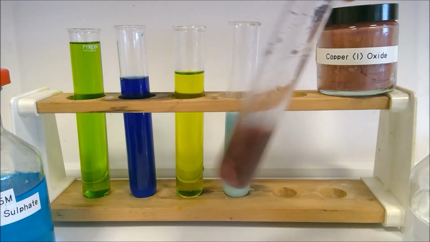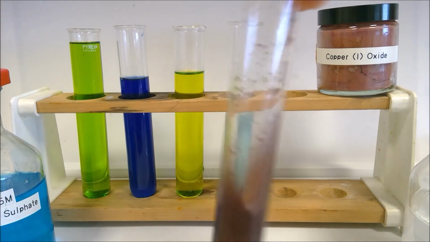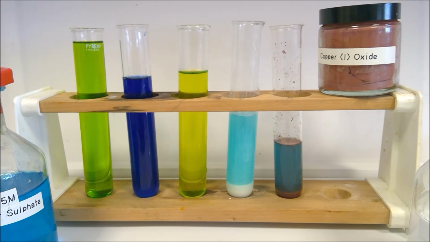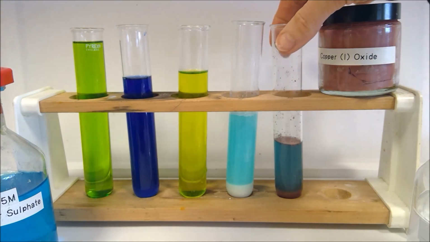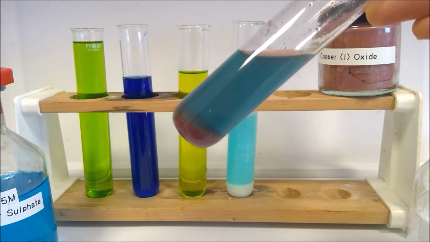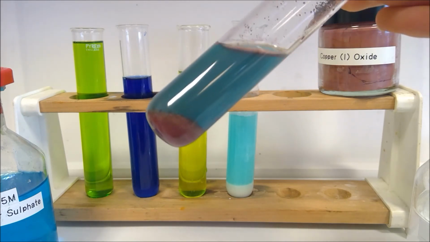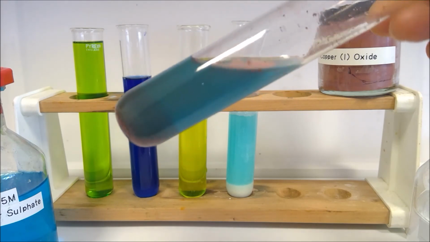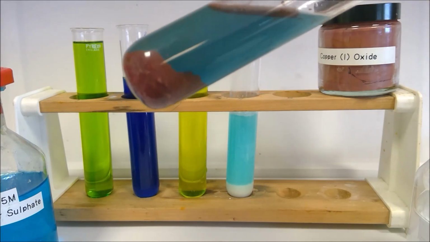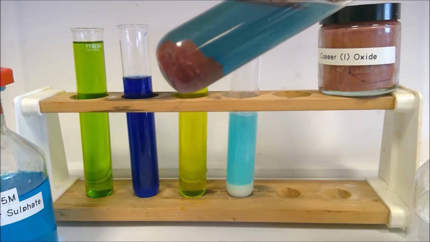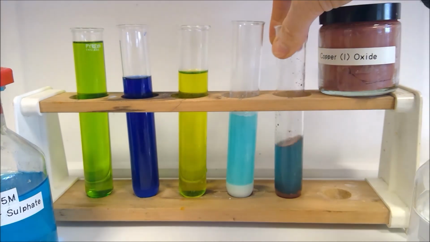So I'm just going to give this one a bit of a warm as well. So take this one over to the Bunsen. So after heating and letting this settle down a bit, we've got quite a distinct change here. So obviously we've got our blue solution, but actually we've got this solid being formed at the bottom as well. Okay, so it's quite different in its sort of particle nature to the powder we put in in the first place.